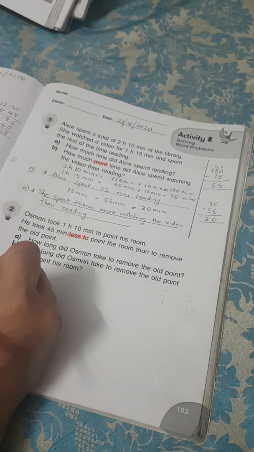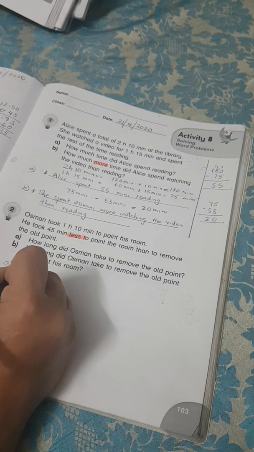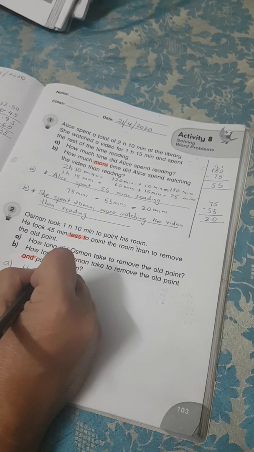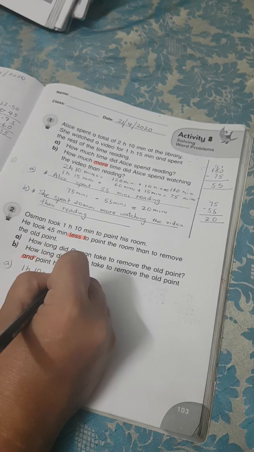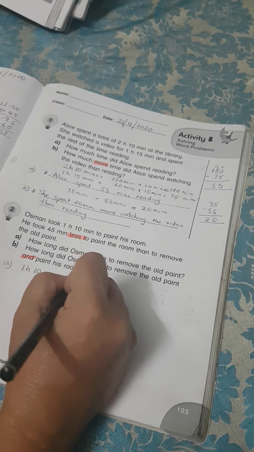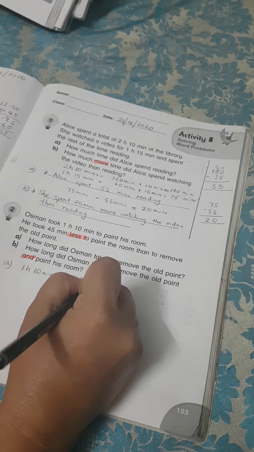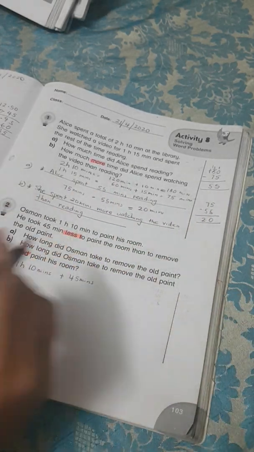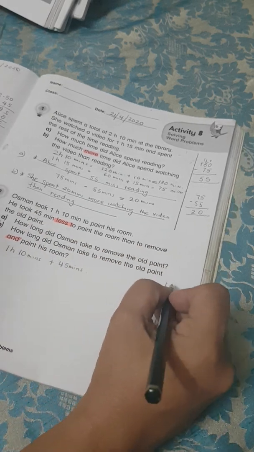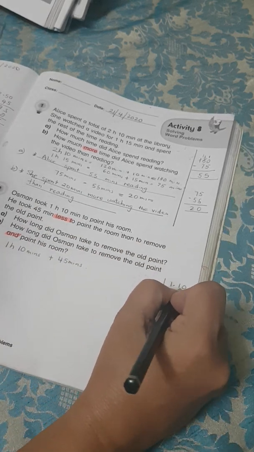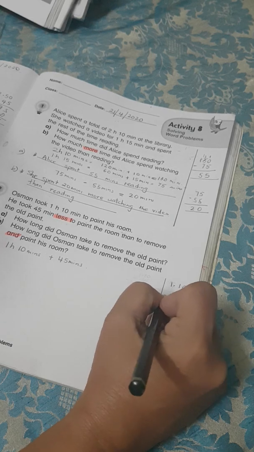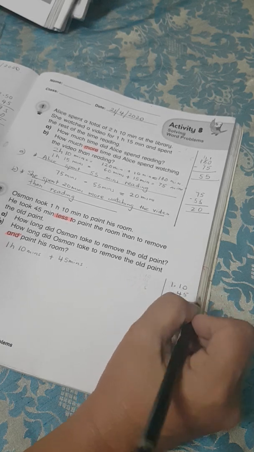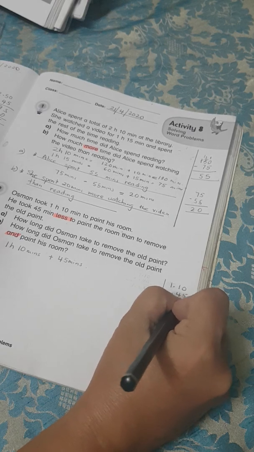Now over here I can add 1 hour 10 minutes plus 45 minutes. Alright, now I can add as simple. 1 hour and 10 minutes plus 45 is equal to 155.